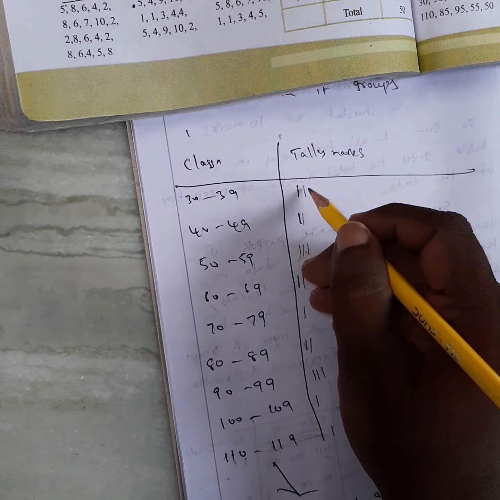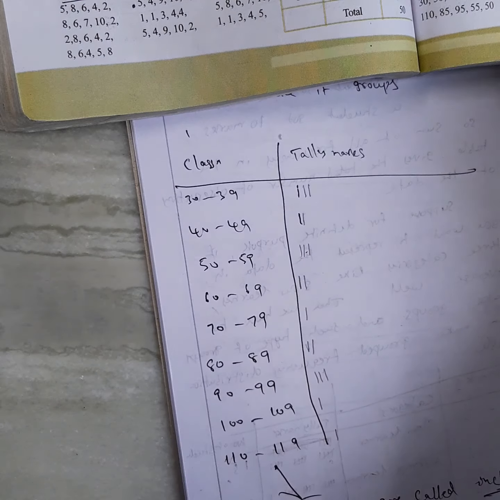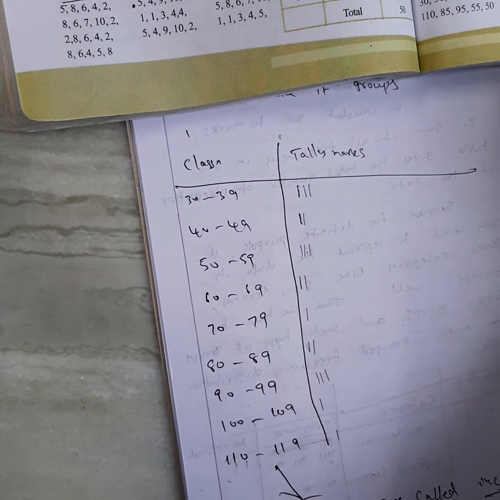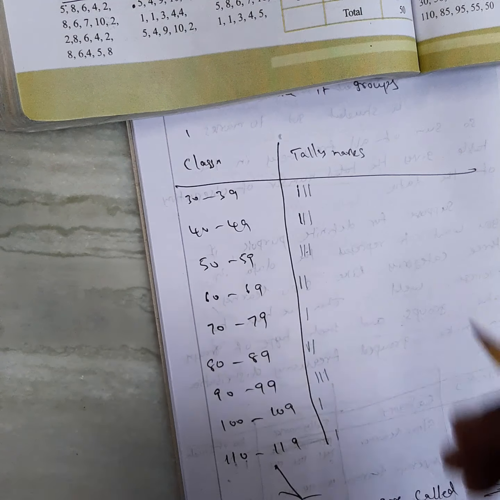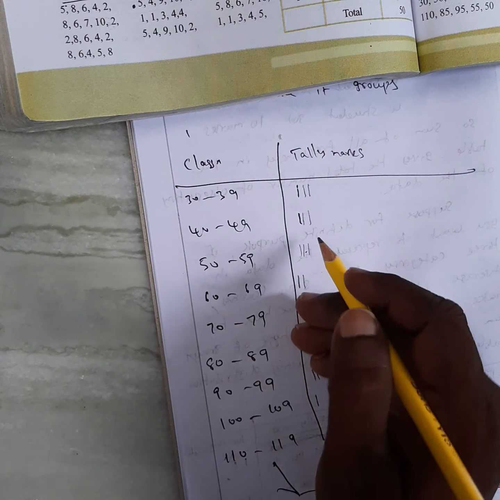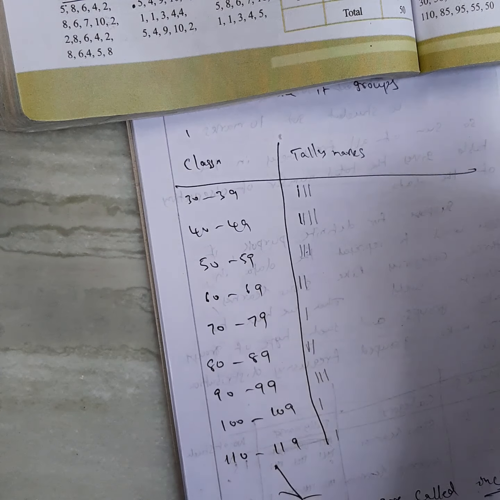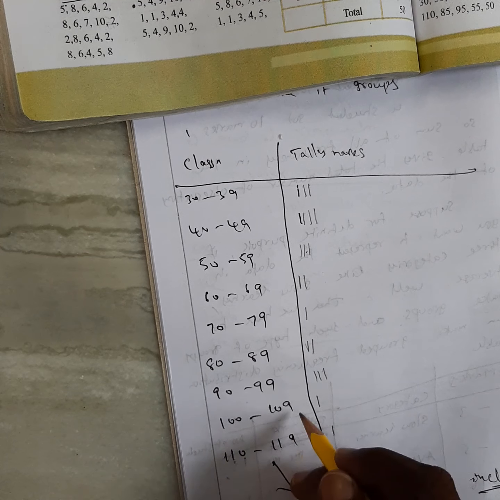Next 35, here. Next 47 and 45. Where is 47? This is 47. Where is 45? This is 45. Next 105. Where is 105? Between 100 and 109.